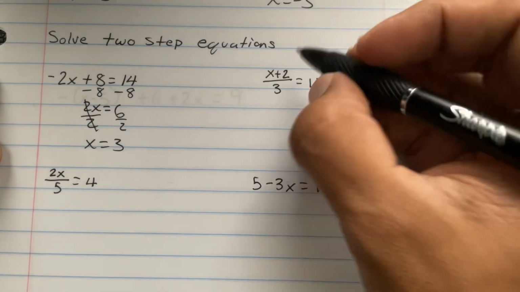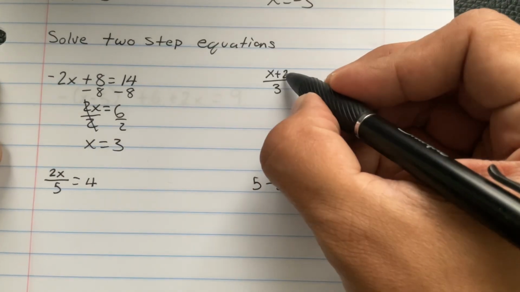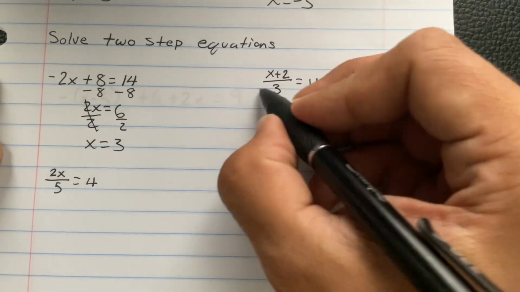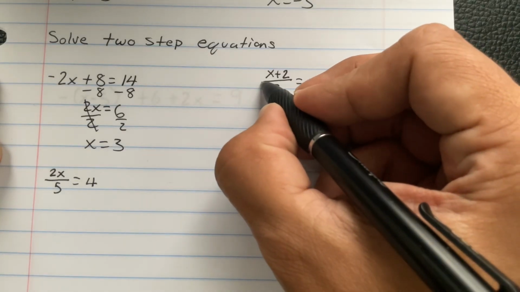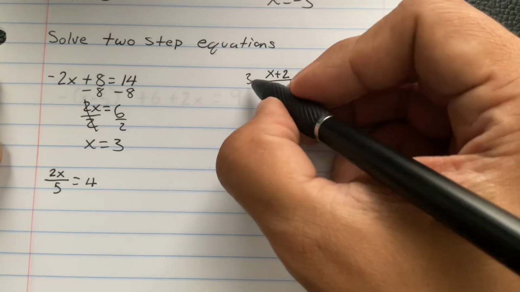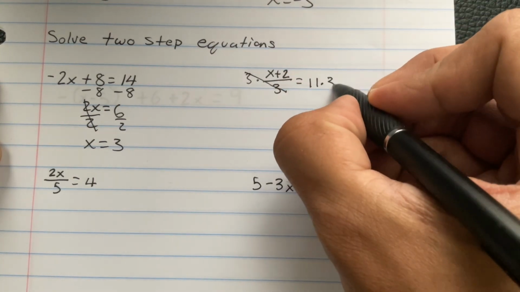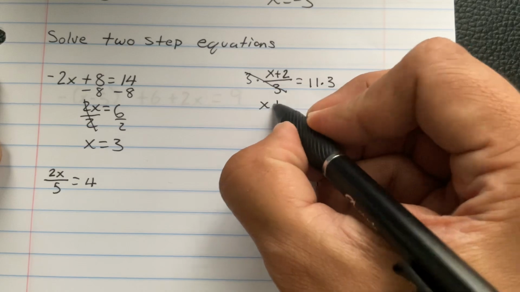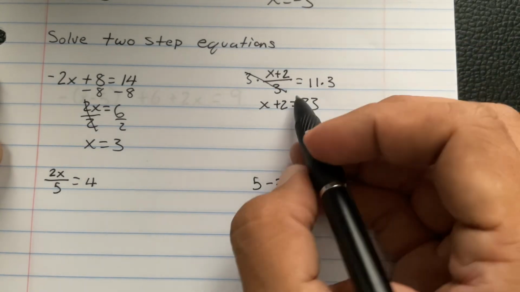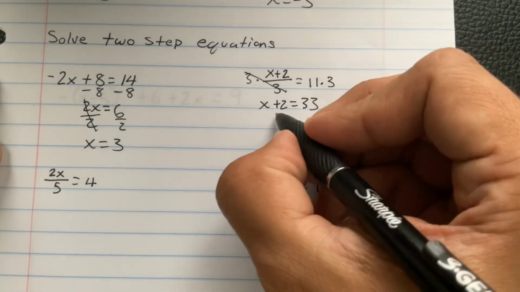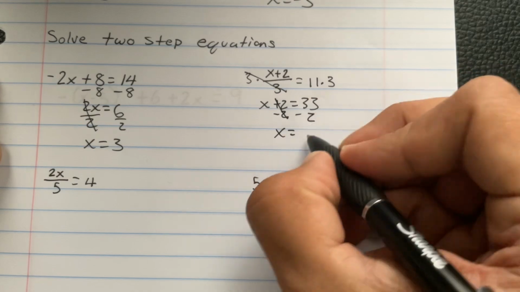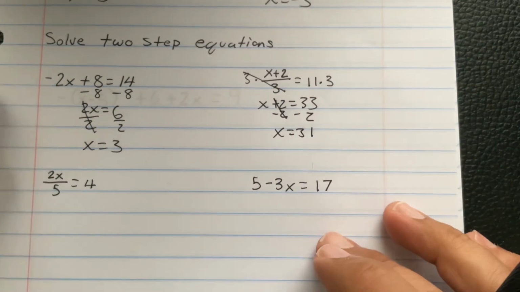Let's check this one. So the last number that's going to interact with the x is the 3. So we're going to get rid of the 3 first. The x is divided by 3, so we're going to multiply by 3 to get rid of it. Now we're left with x plus 2 equals 33. Then how do we get rid of the plus 2? We subtract 2. X equals 31.